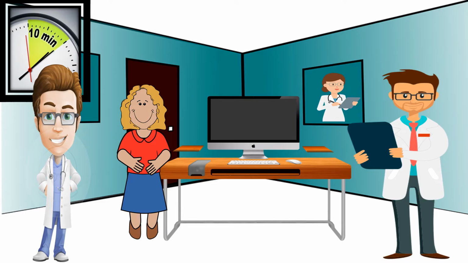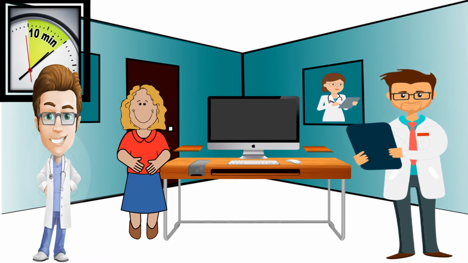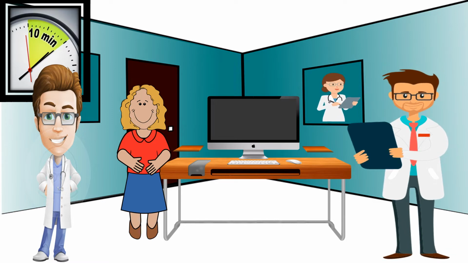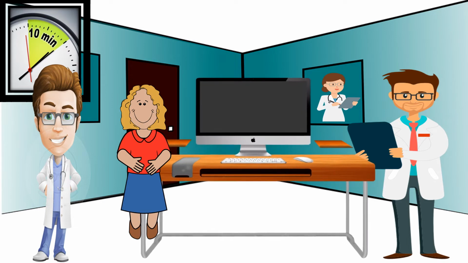In the room, there will usually be one physical examiner and one online examiner. This is the current exam. And there will be the surrogate mother that you will take the history from, and a computer to see the video.